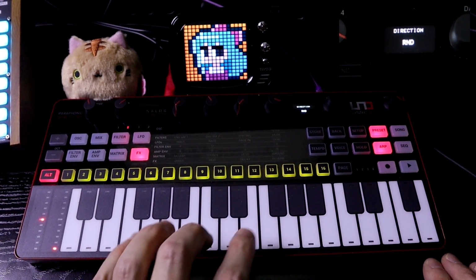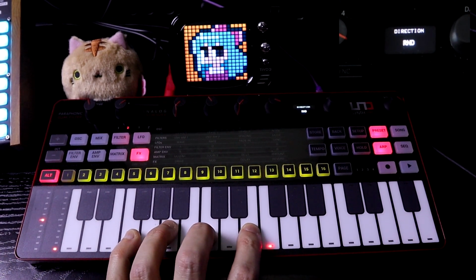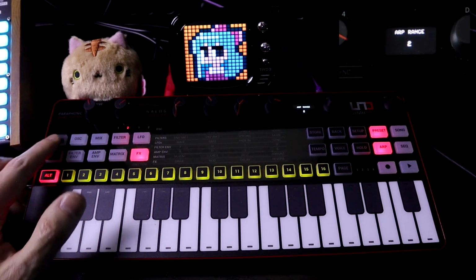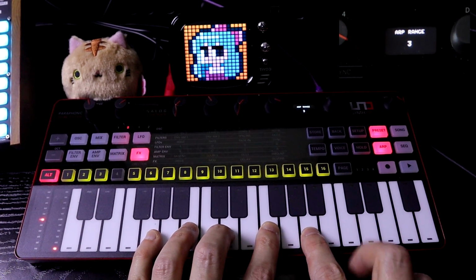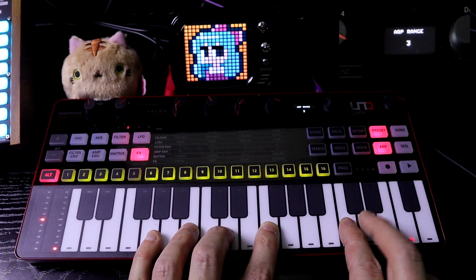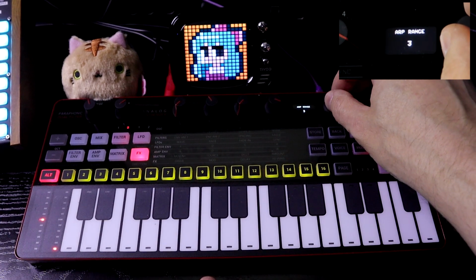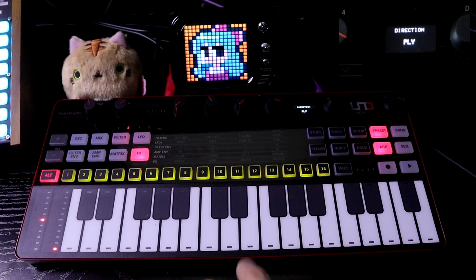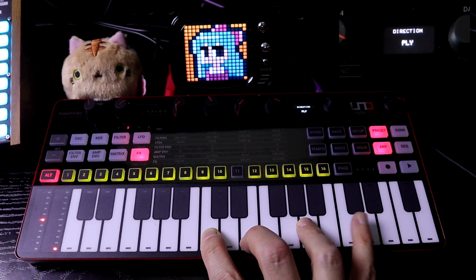The next is random. So it just randomly plays from any of those, including the ARP range. So if I go 3, it picks from any of those notes every step. And then we have play. Now what this does is it repeats through the note order that you add.